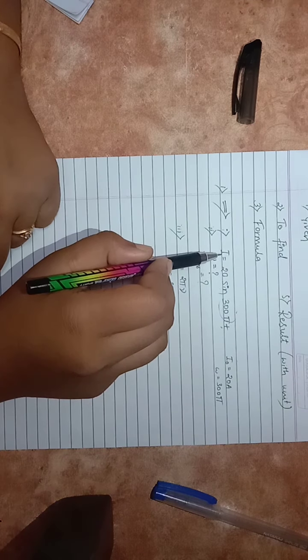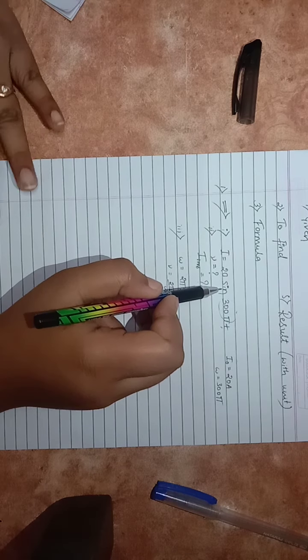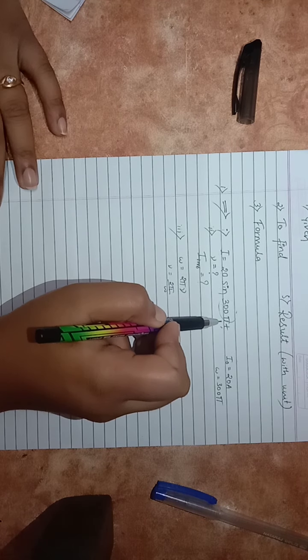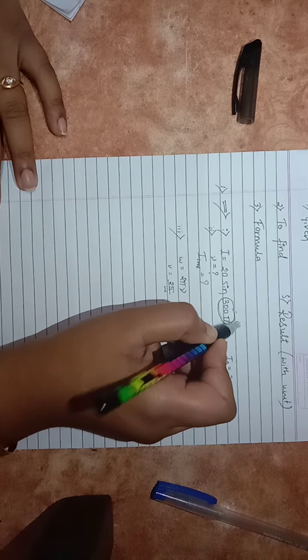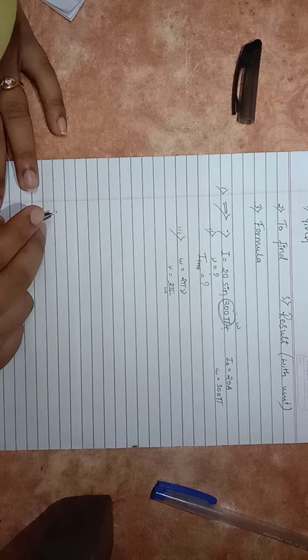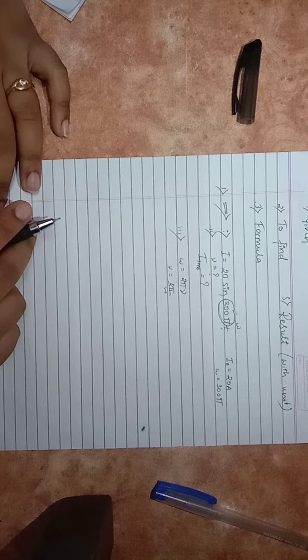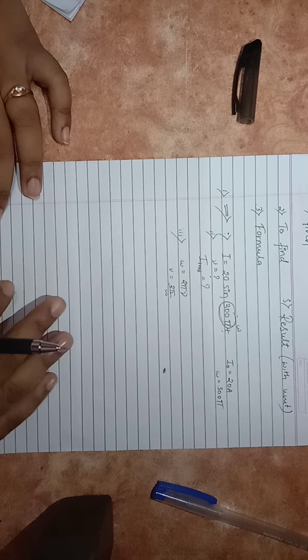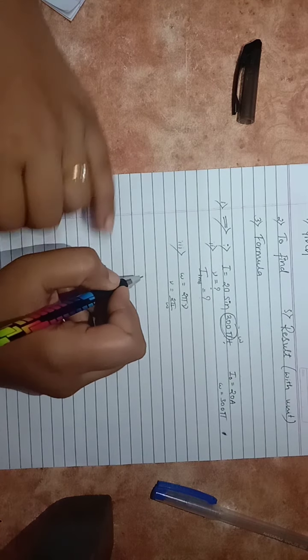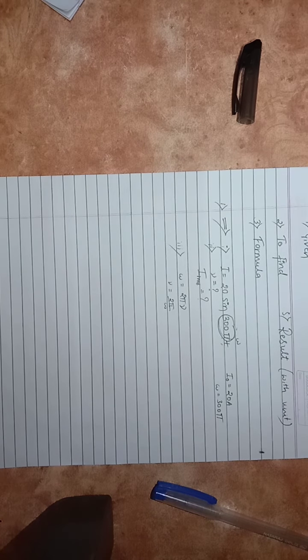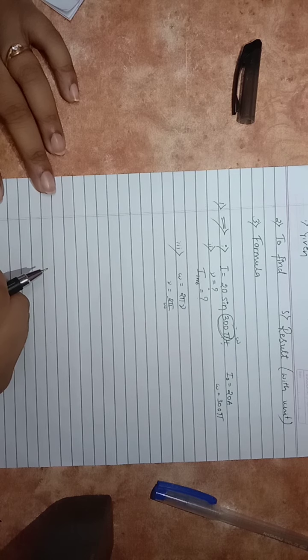But by looking at I is equal to I naught sine 300 pi t, you can write omega is nothing but 300 pi. Omega is 300 pi.